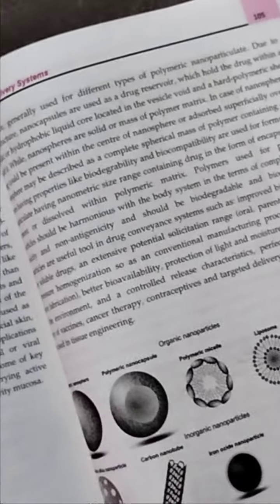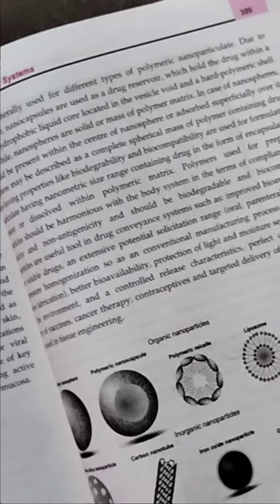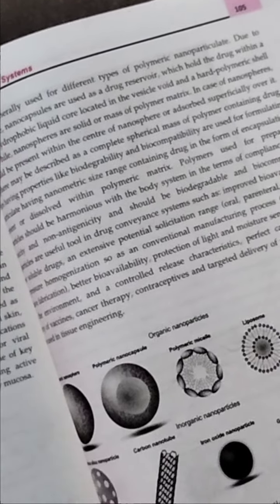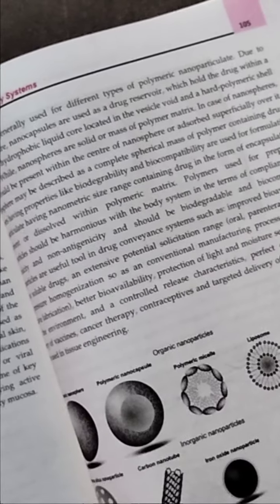Even though widely employed, it enhances residence time of the drug in the eye. The in situ gel is a polymer which is dissolved in a suitable carrier. These polymers are biodegradable and biocompatible.